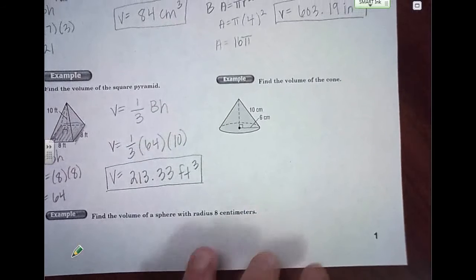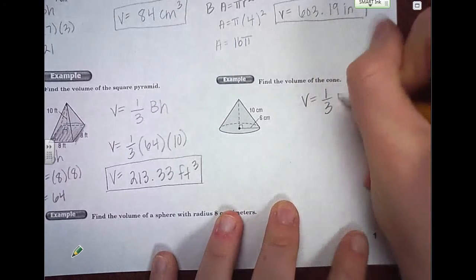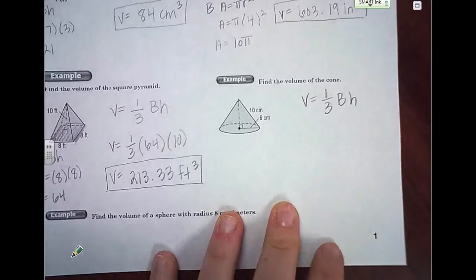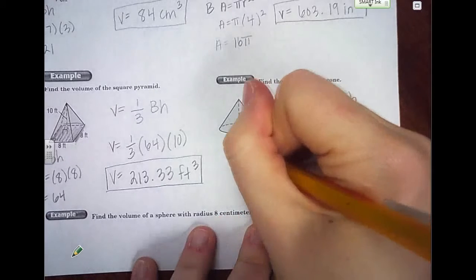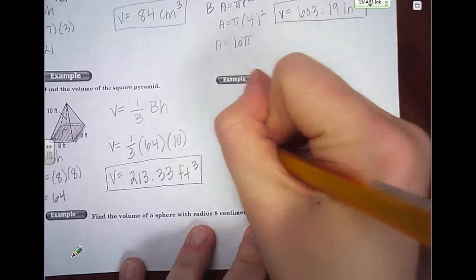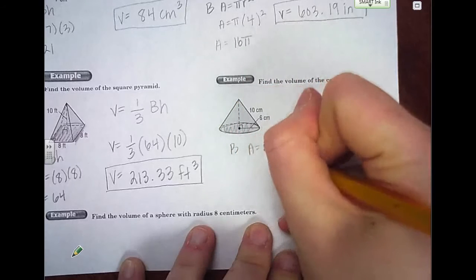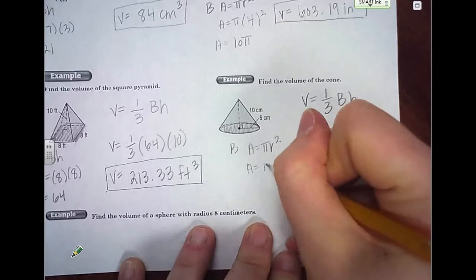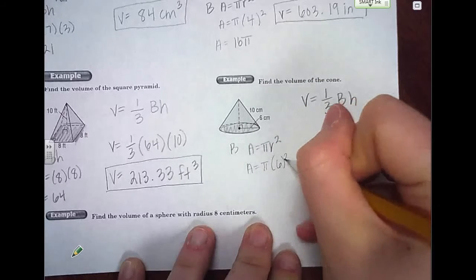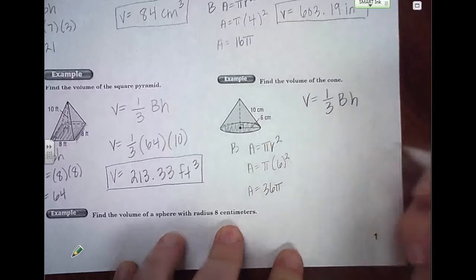Find the volume of the cone. So this is the same formula to begin with. Volume equals 1/3 base times height. So our base here is a circle. So area equals pi r squared for a circle. So pi times 6 squared. Again, I'm going to leave it 36 pi.